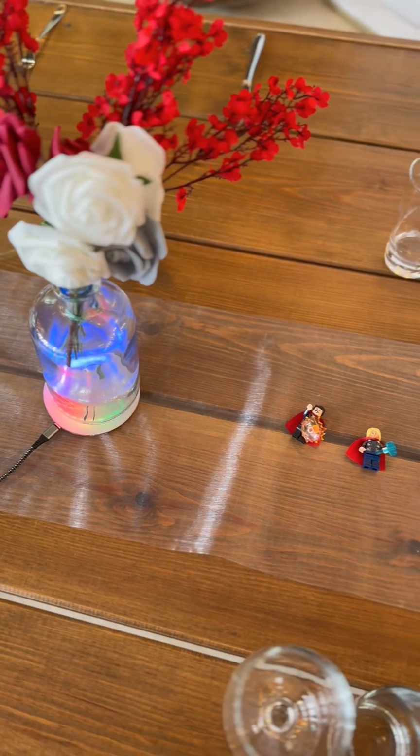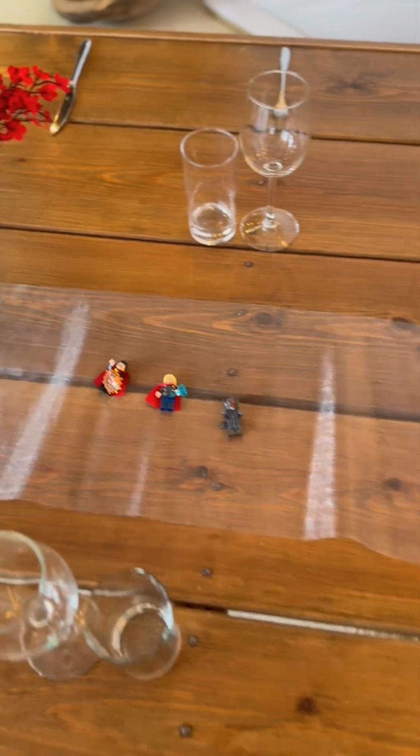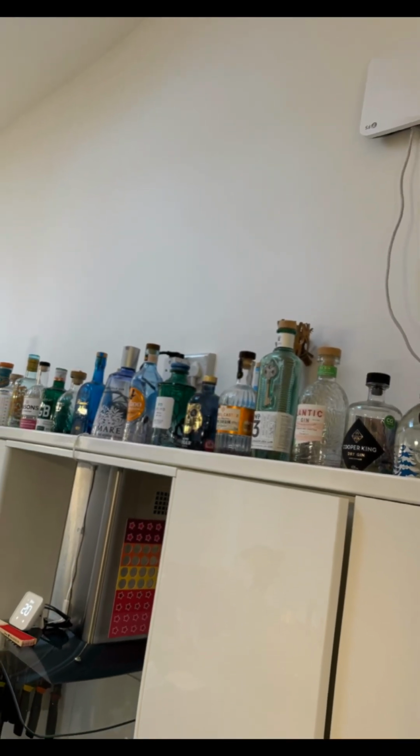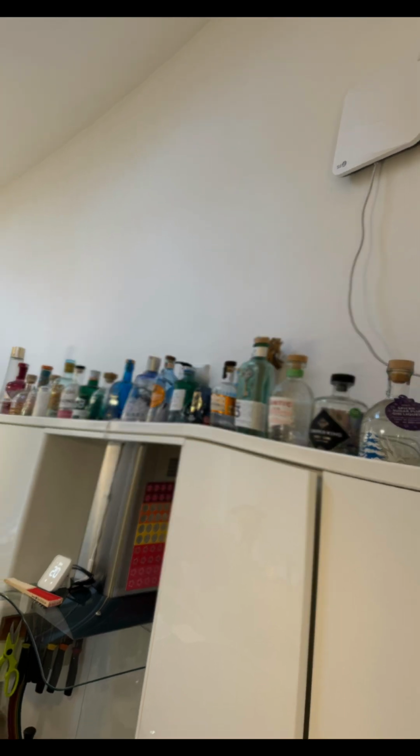So I bet literally none of you have been wondering, what am I going to do with all those LED coasters from the wedding? Well, fear not, I have a plan. I have a lovely gin collection on my kitchen cabinets that they would go nicely under.